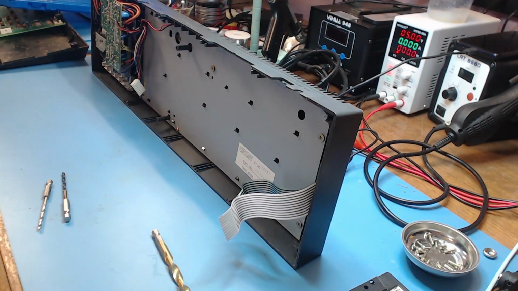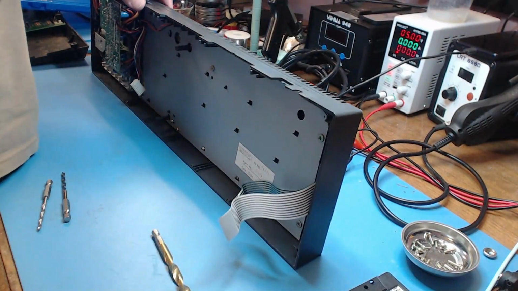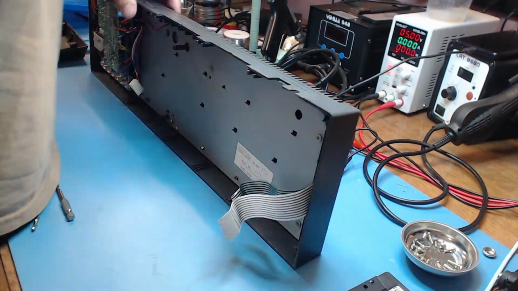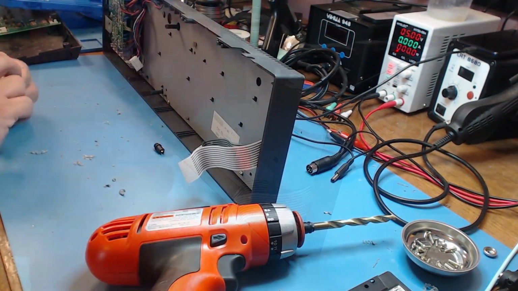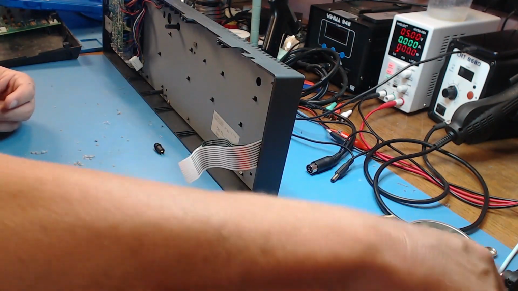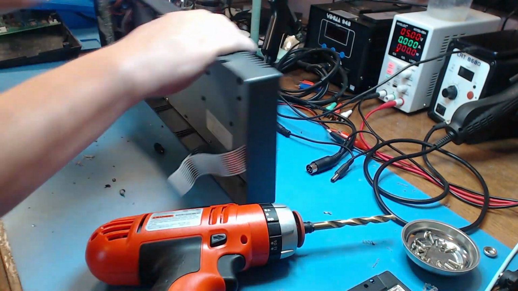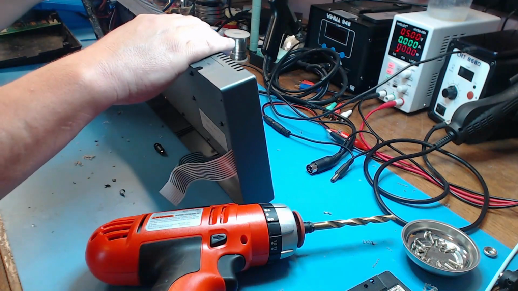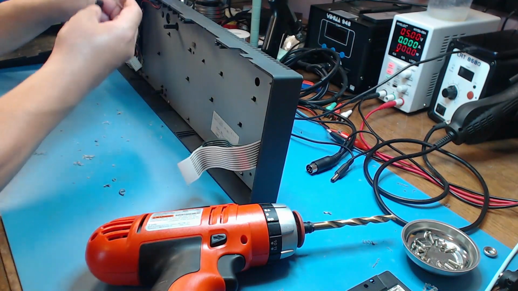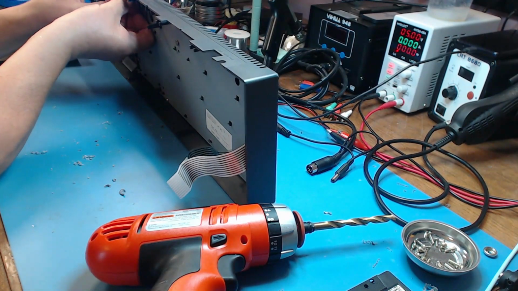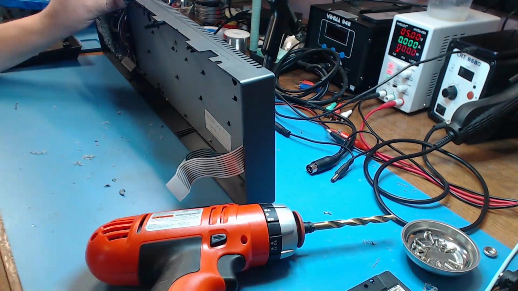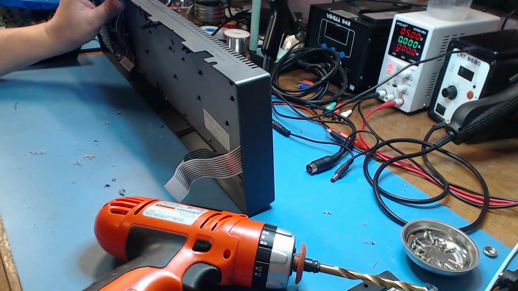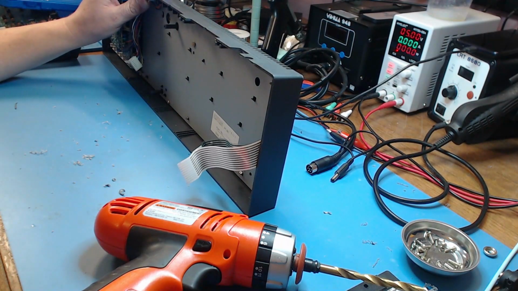I'm going to start out by drilling smaller pilot holes. Well, it looks like I'm going to have to come back to the 2.5 millimeter. In the meantime, I'll have to patch that up and see what else we can do. But the 3.5 millimeter, which is the important one for audio, that one does fit.